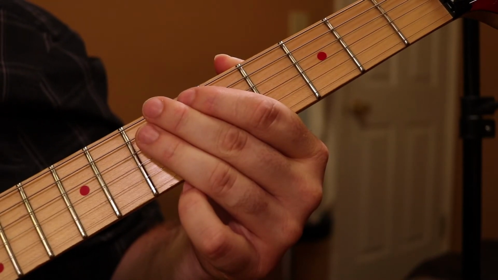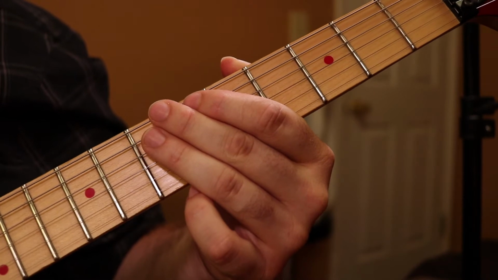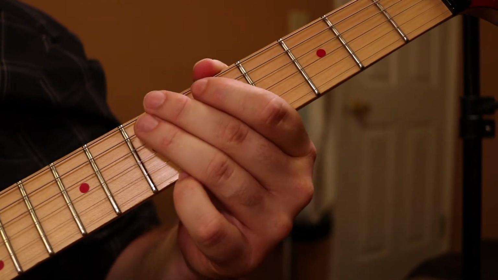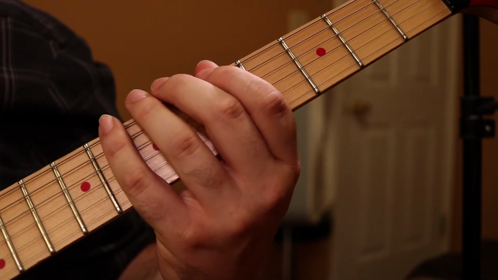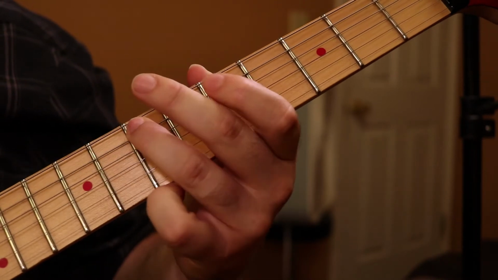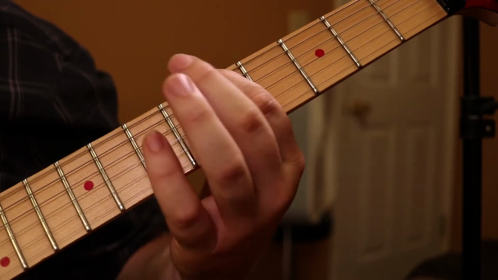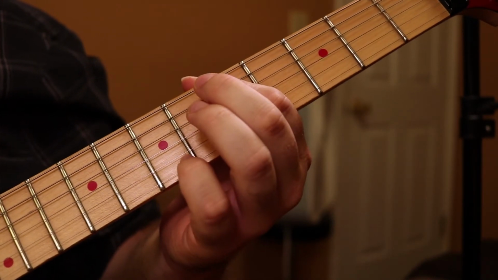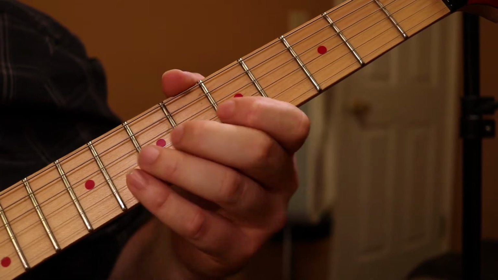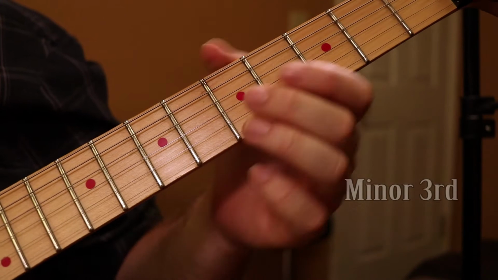Now for this video, we're going to be focusing on just 3 intervals: the minor third, the perfect fifth, and the minor seventh. The reason why I chose those is because most people know the good old minor pentatonic scale, you know, and actually those intervals pretty much outline that entire scale. So let's start with the first one, the minor third.